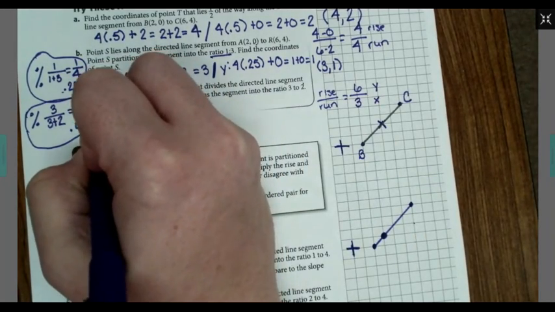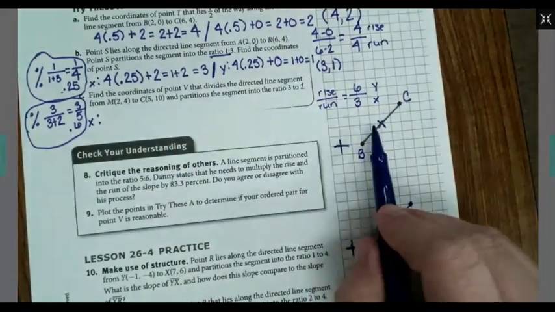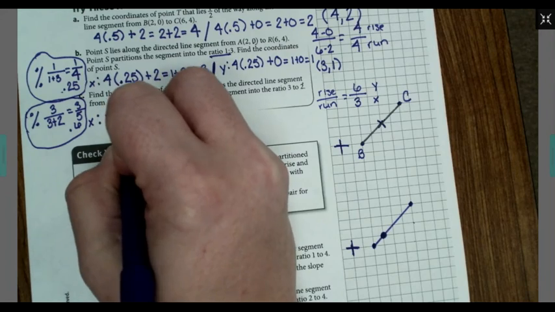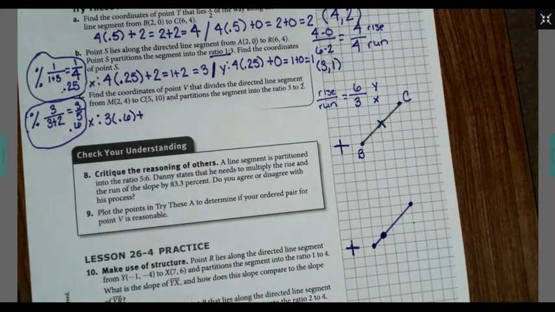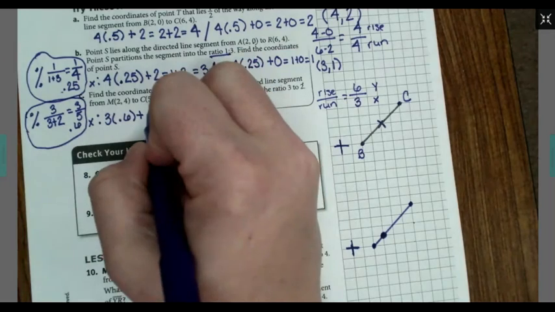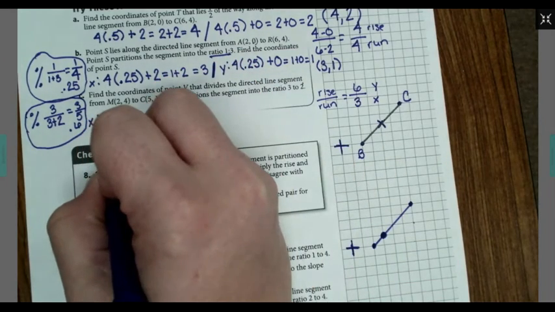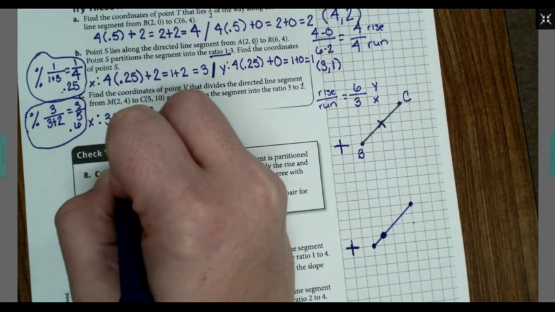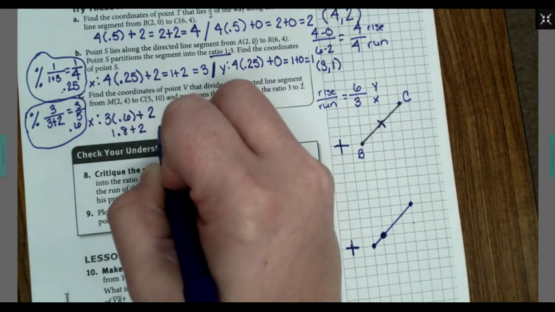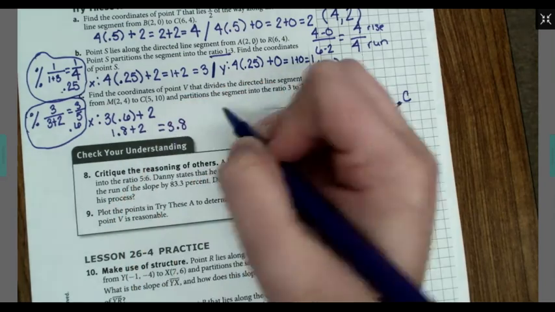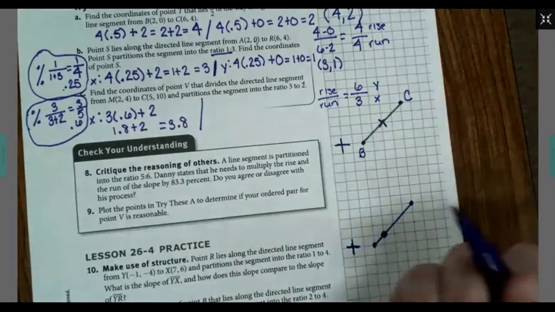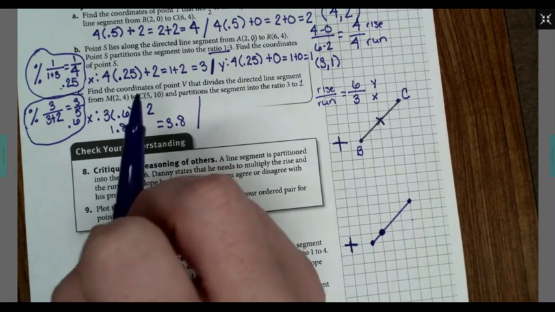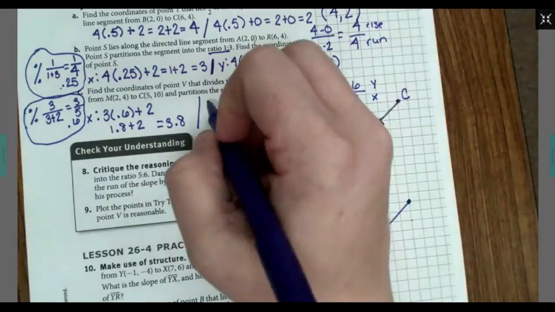So to find my x coordinate, we're going to take our run, 3, times our percentage, 0.6, plus the initial x value, which was 2. 3 times 6 is 18, so 1.8 plus 2 is 3.8 for my x coordinate.